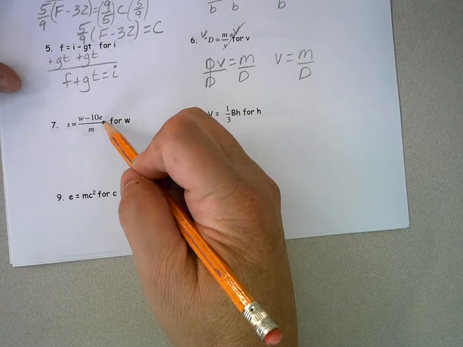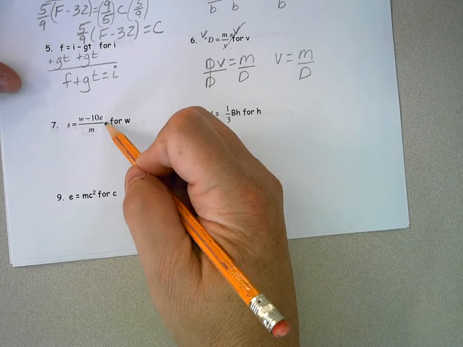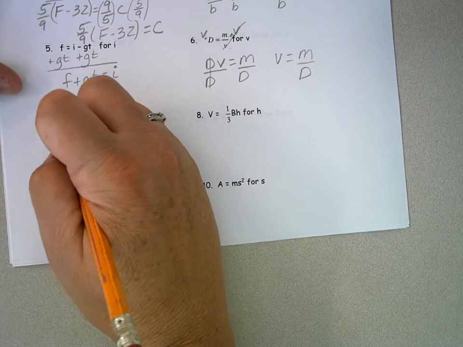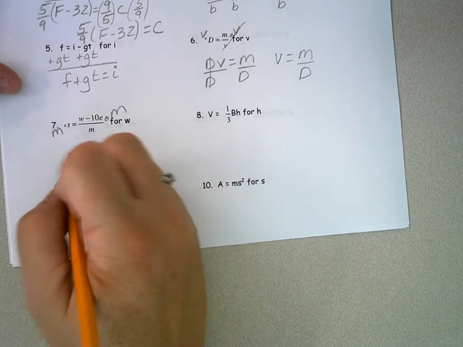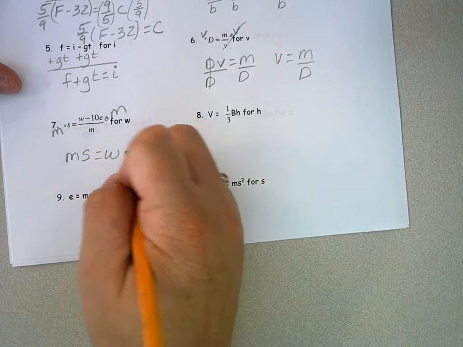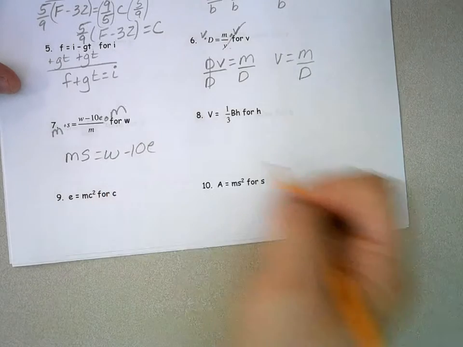Number 7, we need to first of all get rid of this divided by M. So the opposite of divide is multiplying. So we have MS equals W minus 10E.